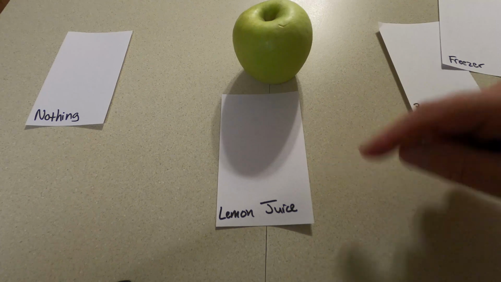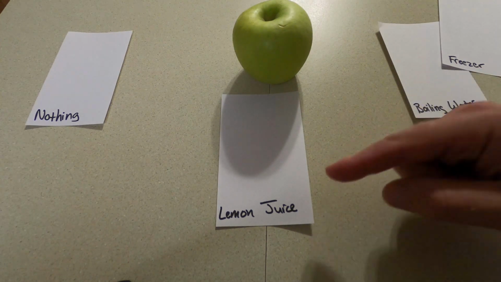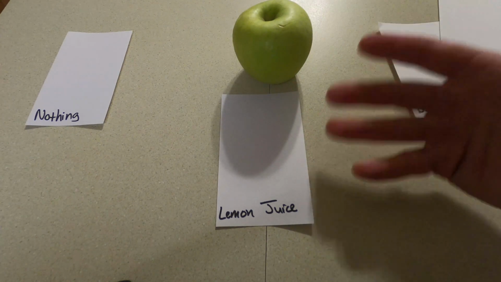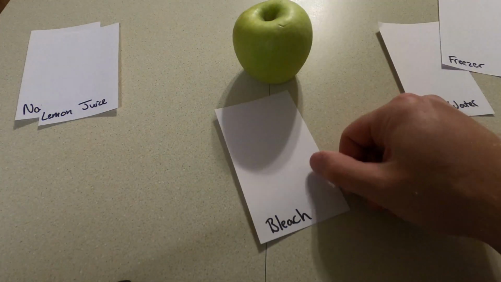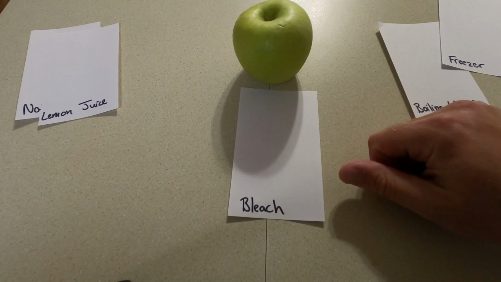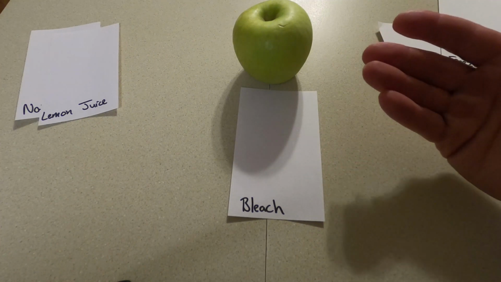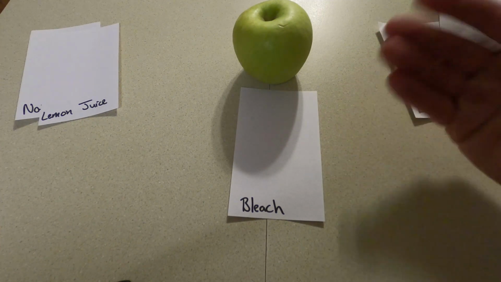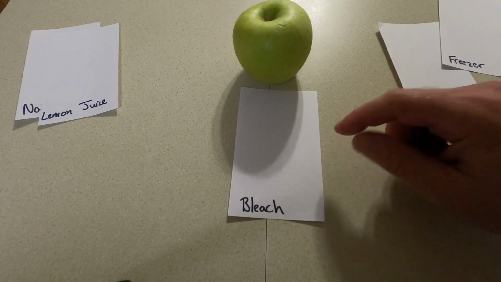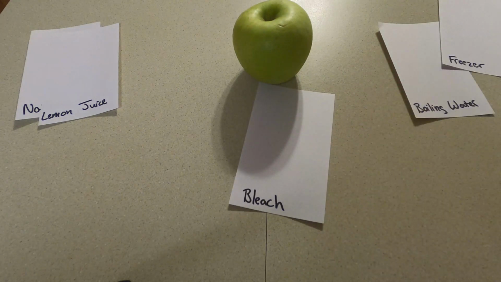Lemon juice. If you look this one up, this one is a low pH. So it's an acid, has around about a 2 pH. Bleach. Bleach, this one's actually a base, or sometimes they call it a caustic. I'm not sure the exact pH on it, but it's somewhere around 10 to 12, okay? So maybe it likes a high pH, or maybe it doesn't like it at all.